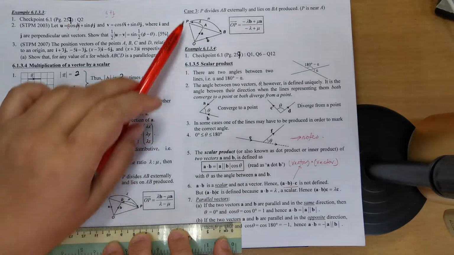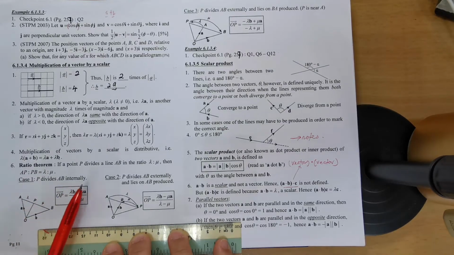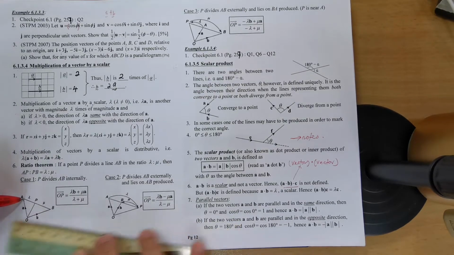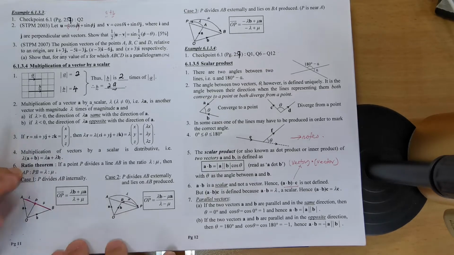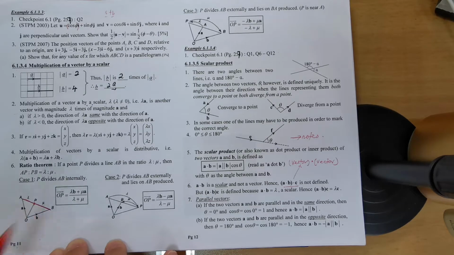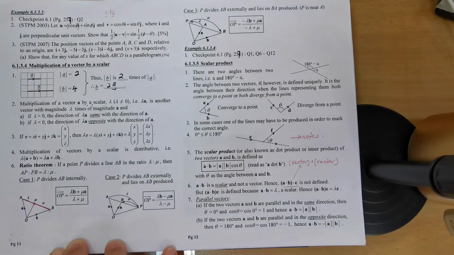We have 3 different cases. Case 1 is P divides AB internally. Remember, internally. Let's say A is here, B is here. Point P divides AB in the ratio of lambda to mu, AP is lambda, PB is mu. If we have the coordinate of A, then we can find the position vector OA, and we can also find the position vector of B, OB, if the coordinates are given.